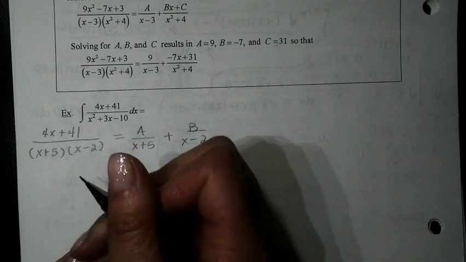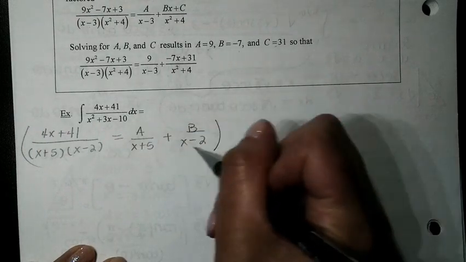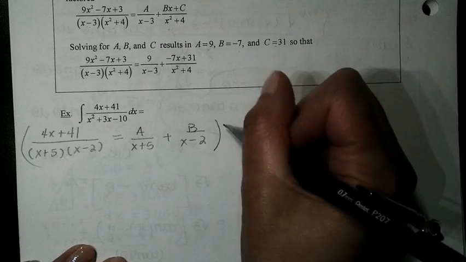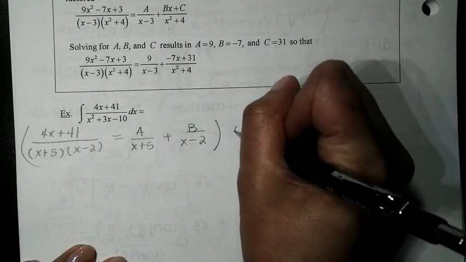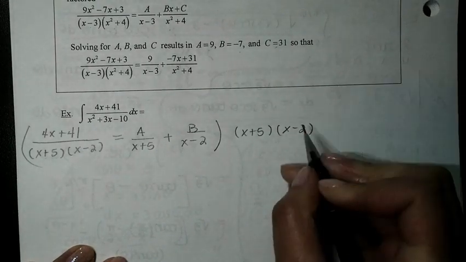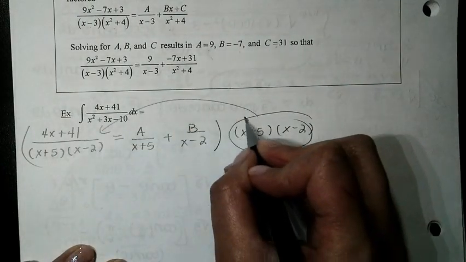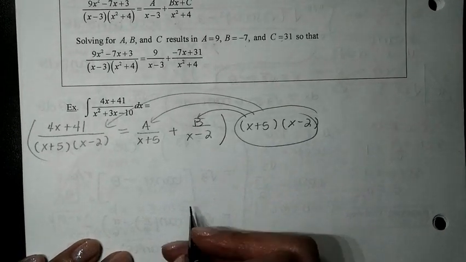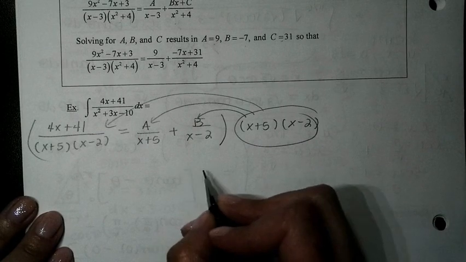In Algebra 2, what you were doing here is getting rid of the denominators. How can you get rid of the denominators of this equality? You're going to multiply both sides of the equality times x plus 5, x minus 2, and you're going to multiply all of this times this, and all of this times this, and all of this times this. So you're going to eliminate a lot of stuff. I'm showing you here all the steps so you can do it in a second.